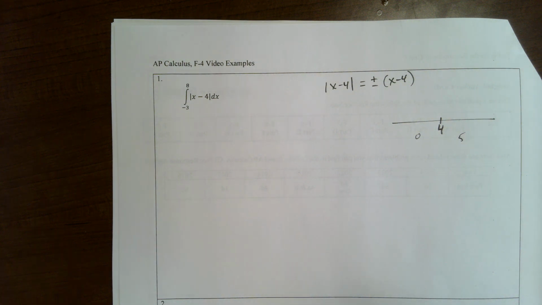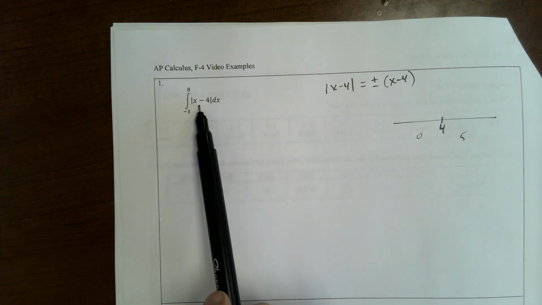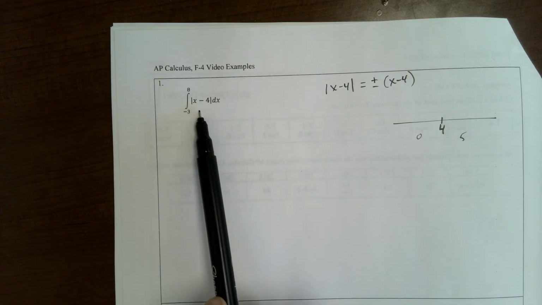Okay, guys, so I already started this problem and then I got interrupted, but I think I could just pick it up from here. So I'm going to do two examples of the integral of an absolute value function. All right. So we're doing this integral here.